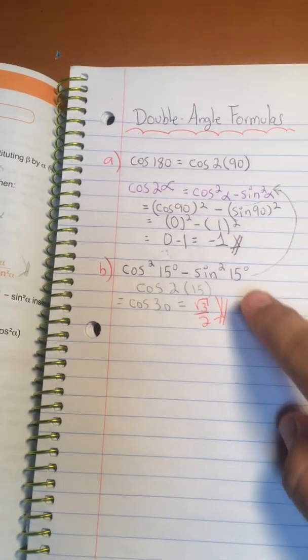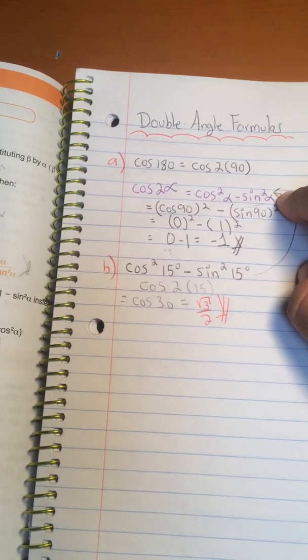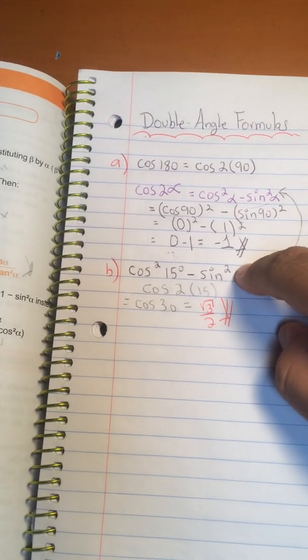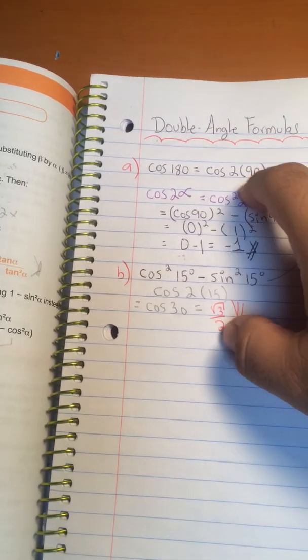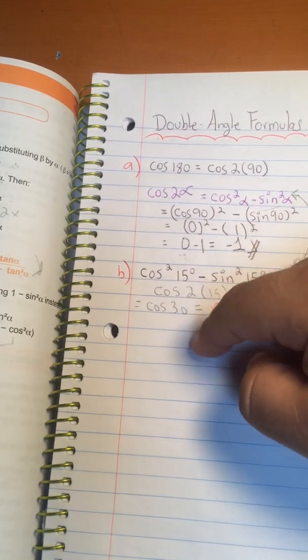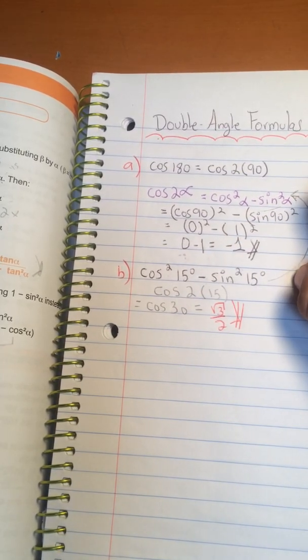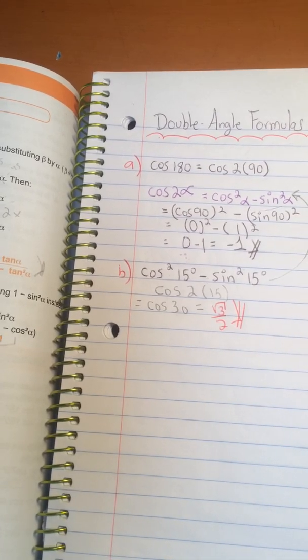Okay? So they give us the formula in a double angle. So instead of doing this to become this, we're having this to become this. And this would be square root of 3 divided by 2.